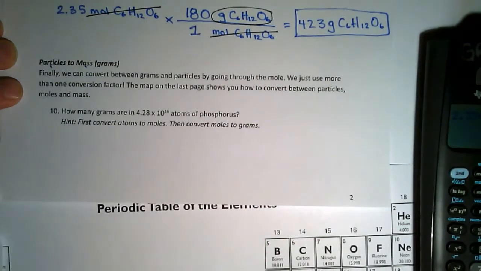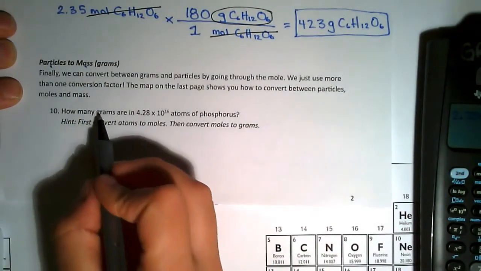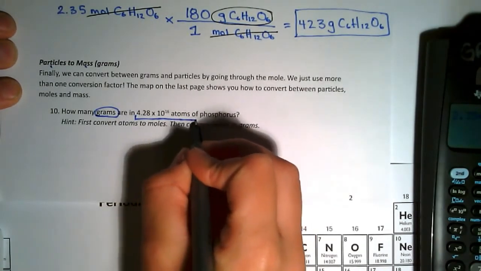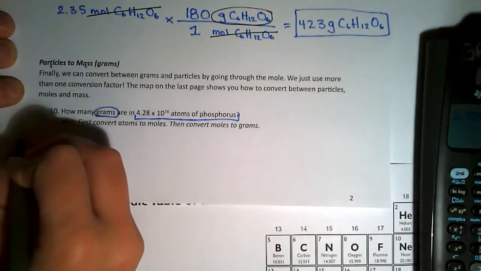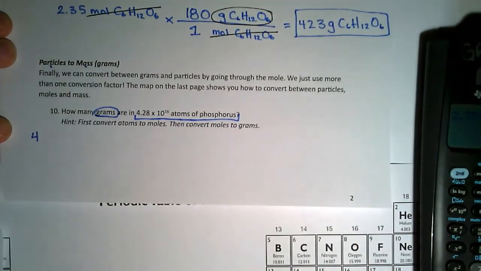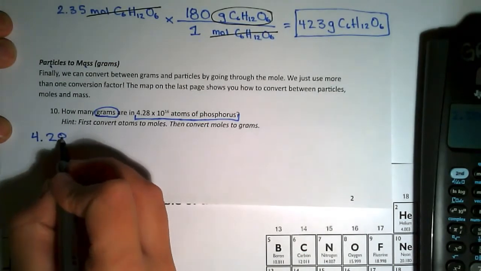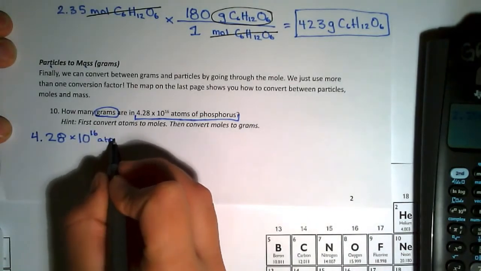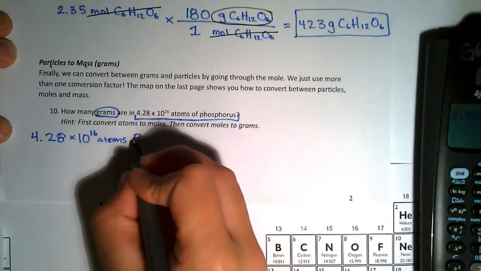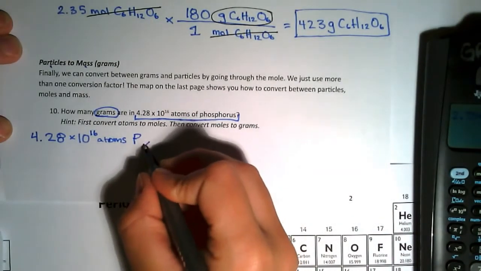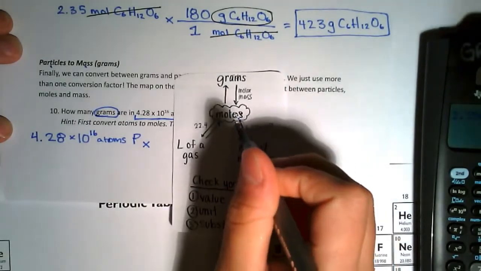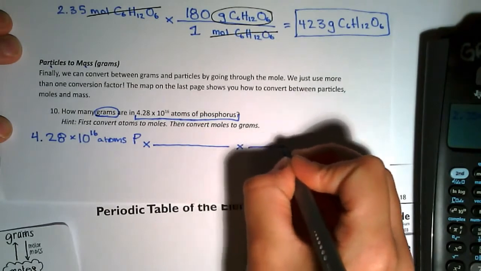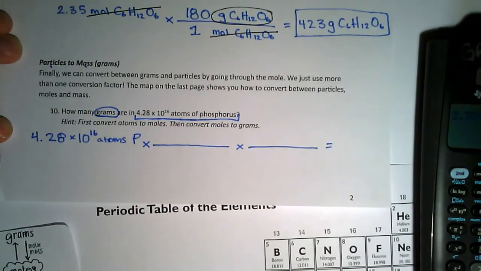So here this question says, how many grams are in 4.28 times 10 to the 16th atoms of phosphorus? When we write our given value, we're going to put 4.28 times 10 to the 16th atoms, there's no abbreviation for atoms, of phosphorus, P, atoms of P. And we know by counting on our chart that we're going to need 2 conversion factors. So I'm going to put multiply by 1st conversion factor, multiply by 2nd conversion factor, and then we'll put our equal sign way over here.